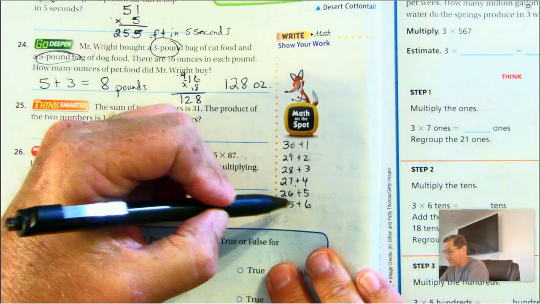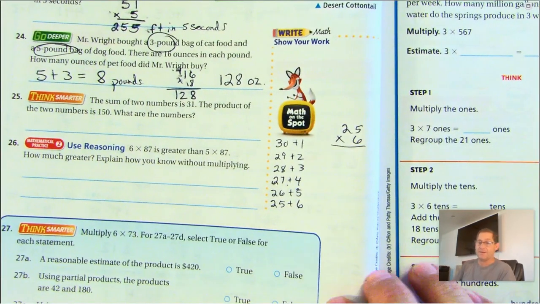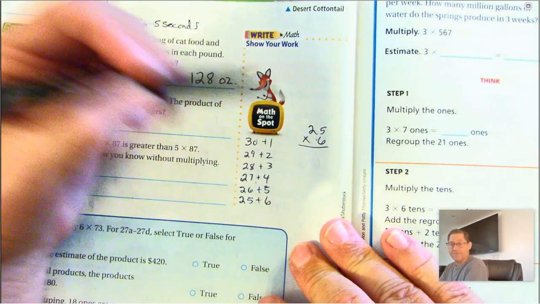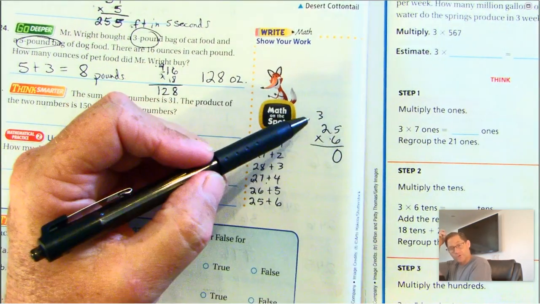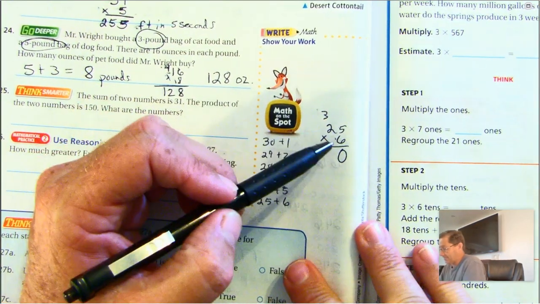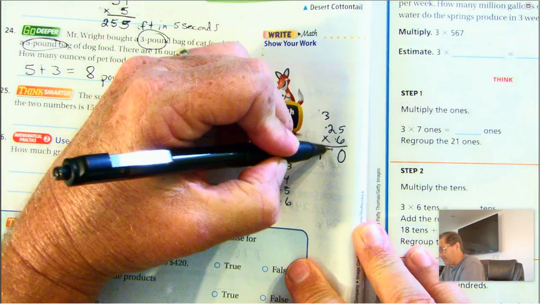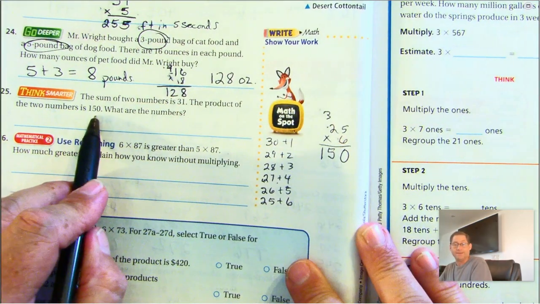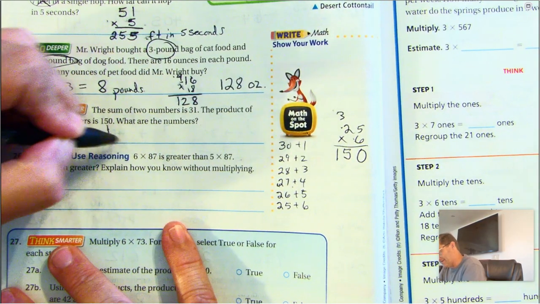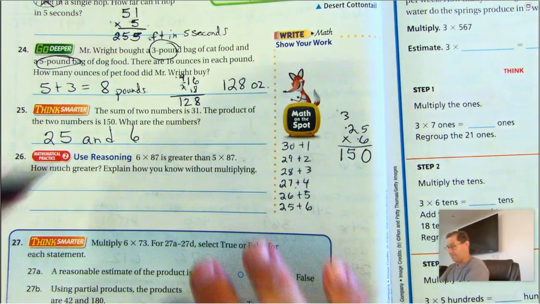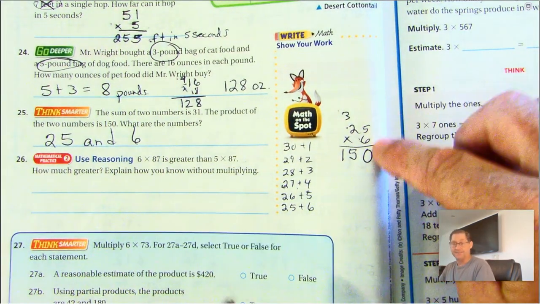All right, 25 times 6. If I'm not sure how to multiply that in my head, let's write it out. 6 sets of 5 ones. That's 30 ones. I'm going to regroup all 30 of those ones as 3 tens. 6 times 2 tens is 12 tens, plus the 3 regrouped gives me 15 tens. So that is what we wanted. Okay, so my two numbers are 25 and 6, because 25 plus 6 is 31, and 25 times 6 is 150.